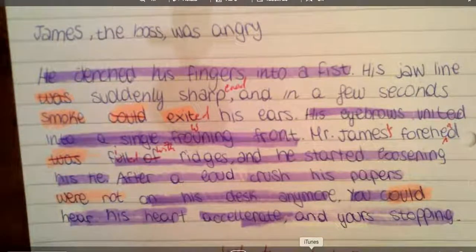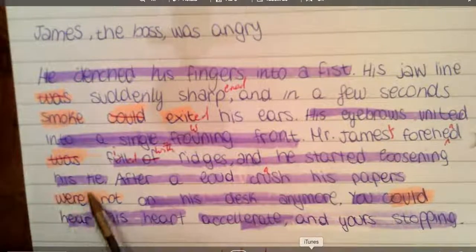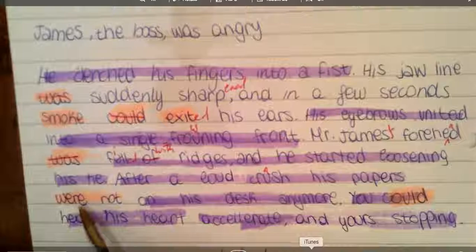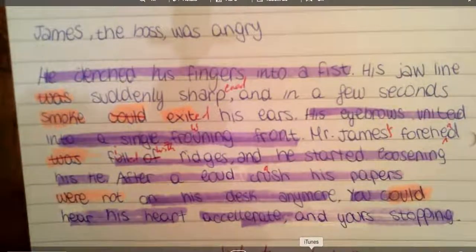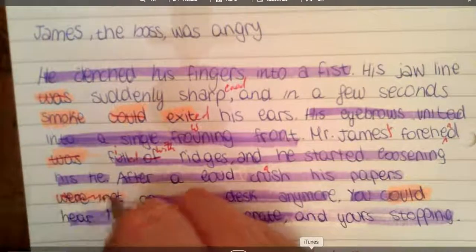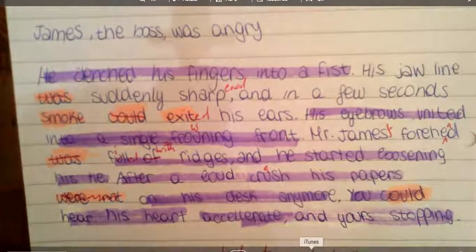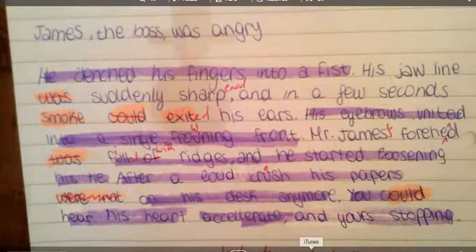That is significantly better. Mr. James's forehead filled with ridges, and he started loosening his tie. After a loud crush, I think we mean crash, his papers were not on his desk anymore. You could hear his heart accelerate and yours stopping. So let's focus on this first of all, because we've got, again, another past tense form of to be that we could edit out of this. So let's just get rid of this. After a loud crash, his papers on his desk anymore. So what do we need to add to this? After a loud crash, his papers fell to the floor, or his papers fell from his desk.